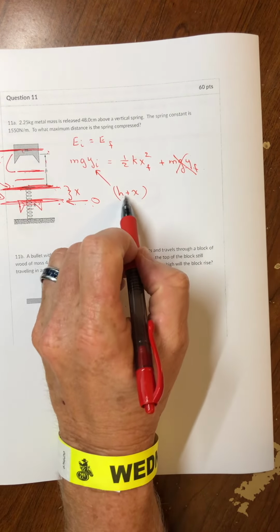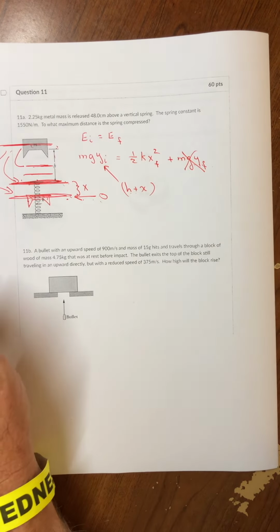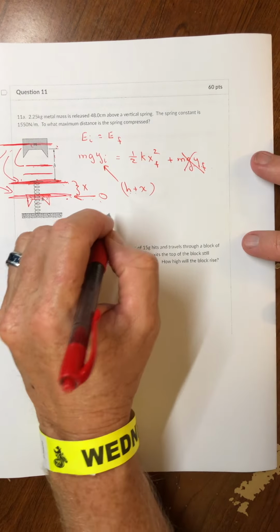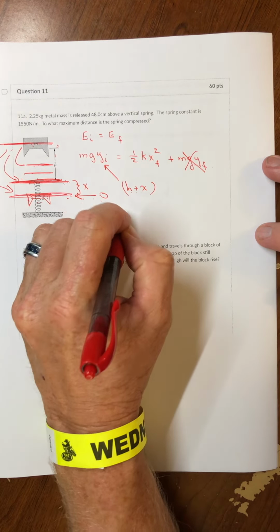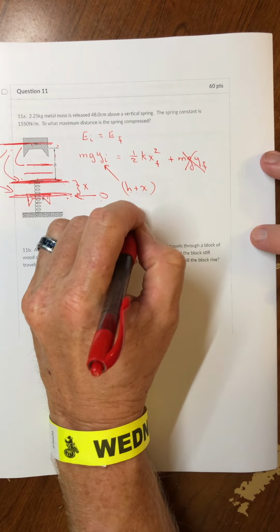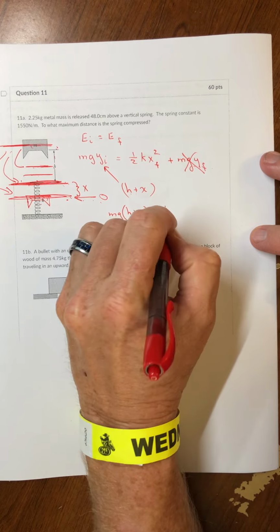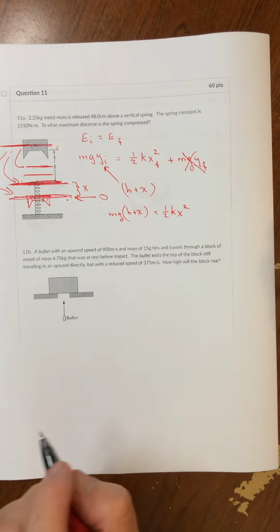So there really needs to be an h plus x in this term. All right, so that means the math looks like this: mg(h plus x) is equal to 1/2 kx squared.